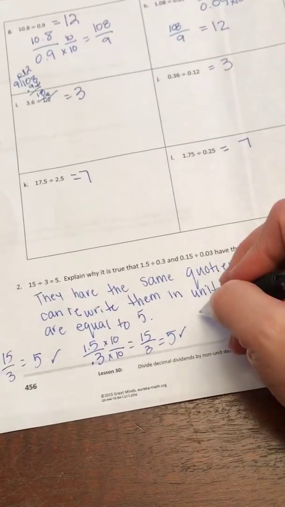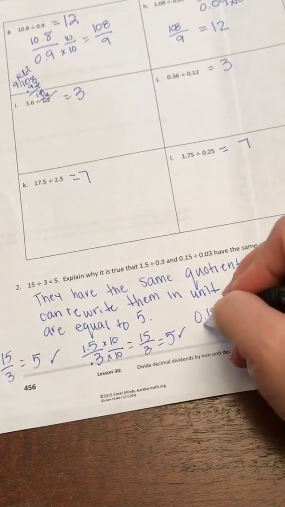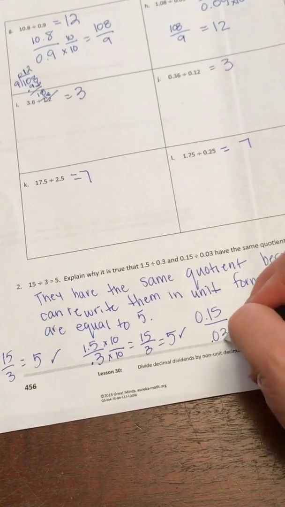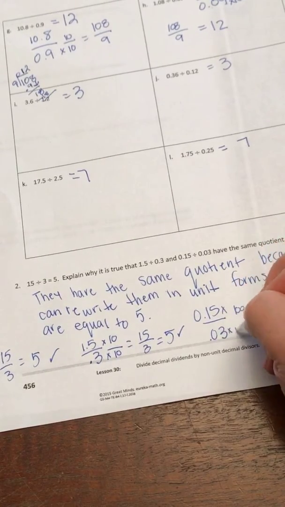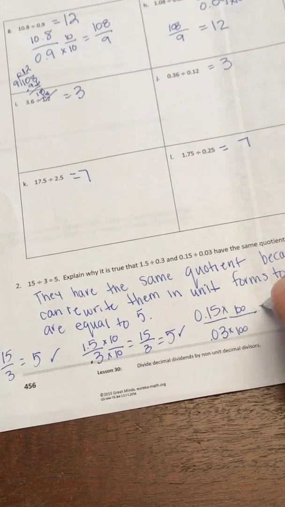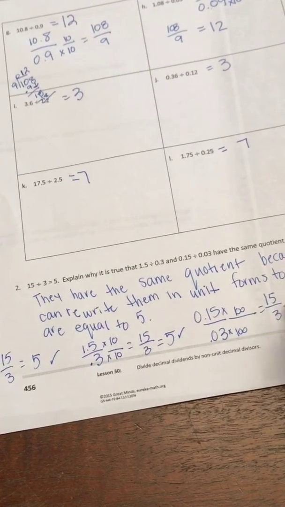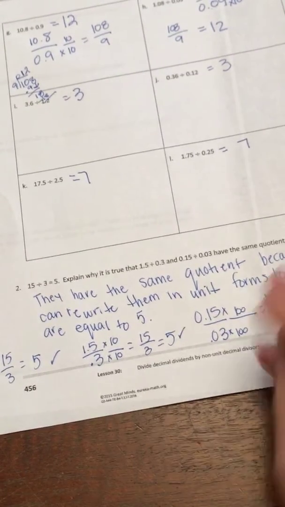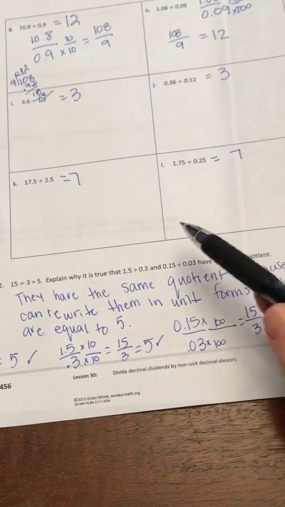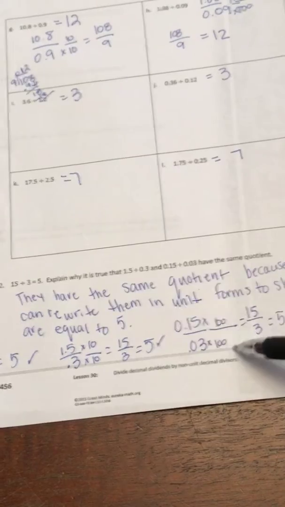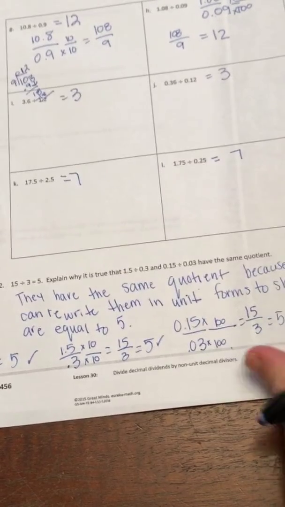And then I have 15 hundredths over 3 hundredths. I would multiply both of them by 100. And again, I get 15 over 3, which equals 5. So now I have explained my thinking in writing and with a drawing.